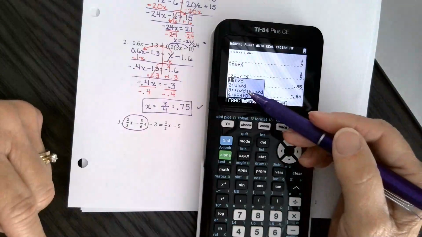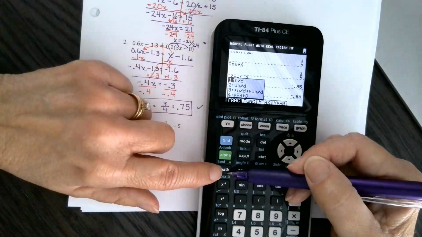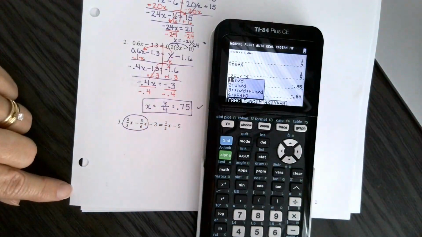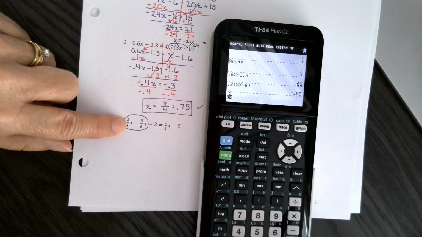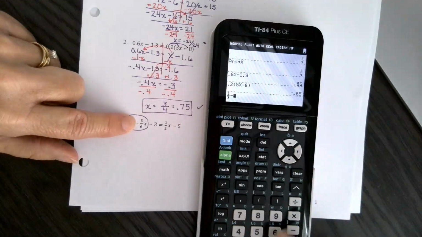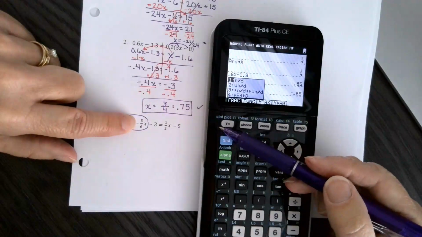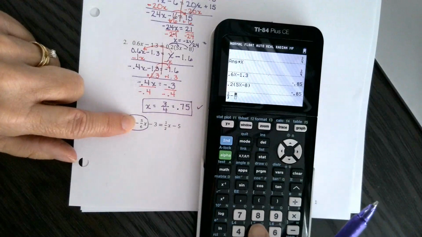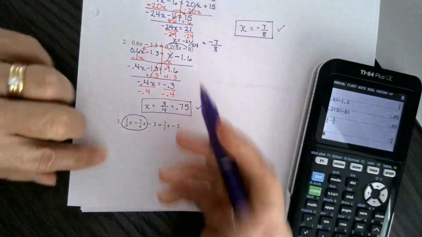Okay, you can find this under math right here as well. Okay, but I'm going to hit 1, and I'm going to hit 2/3 minus alpha F1, or y equals 1, 5/6. And it gives me negative 1/6.